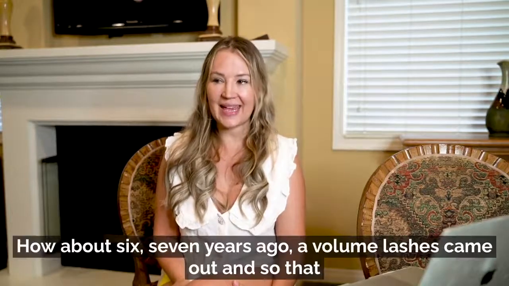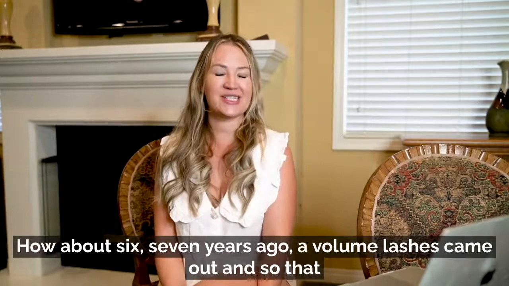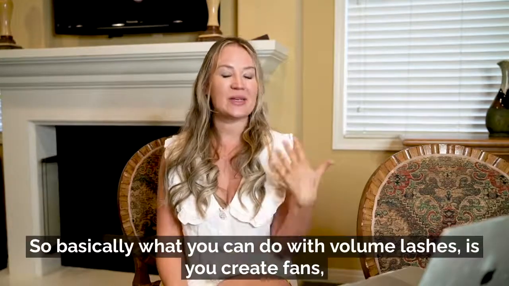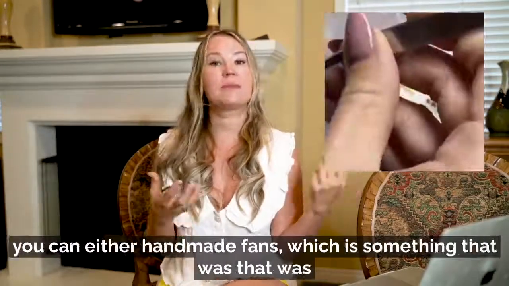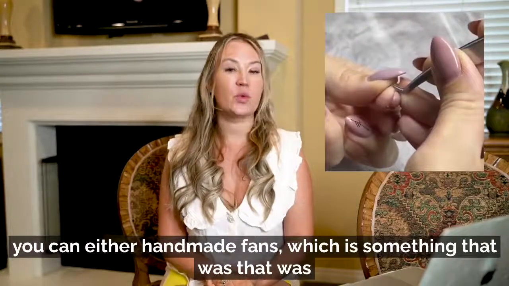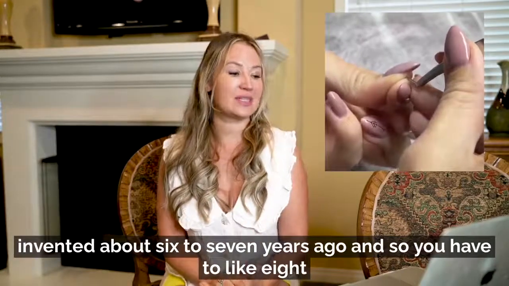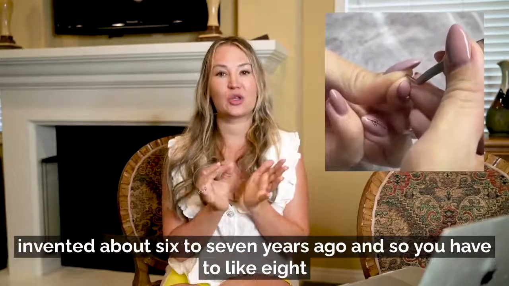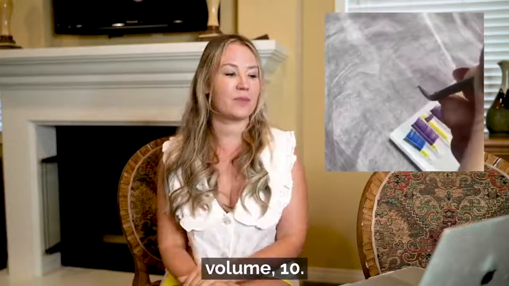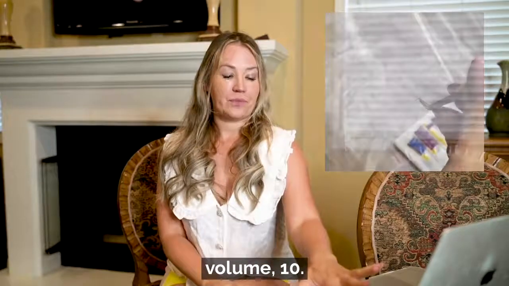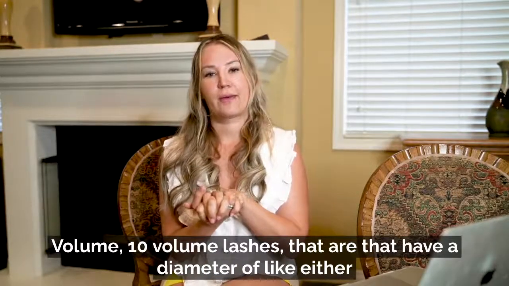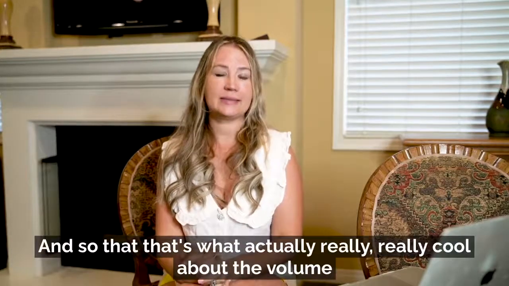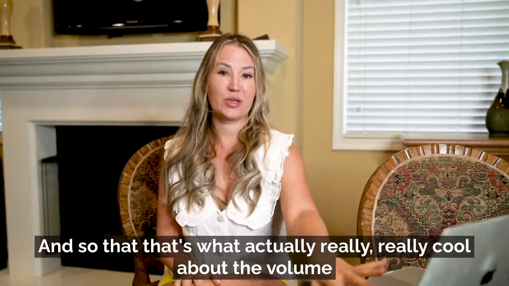But about 6-7 years ago, volume lashes came out, and that was really, really cool. So basically, what you can do with volume lashes is you create fans. You can do handmade fans, which is something that was invented about 6 to 7 years ago, and you have 3 to 8 volume lashes that have a diameter of either 0.03, 0.05 to 0.07. And that's what's really cool about volume lashes.